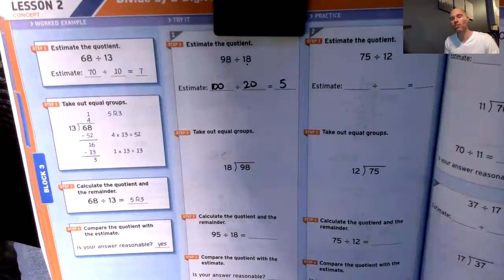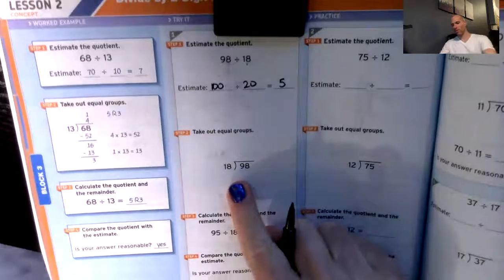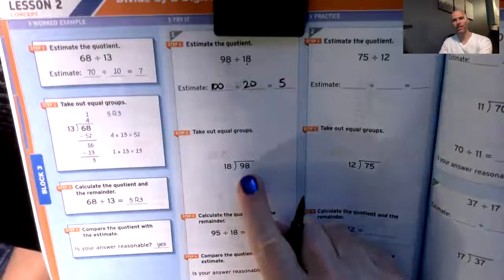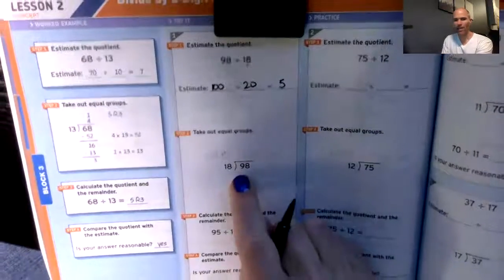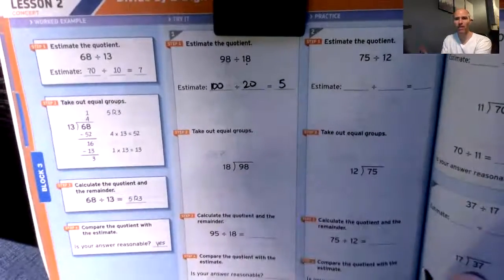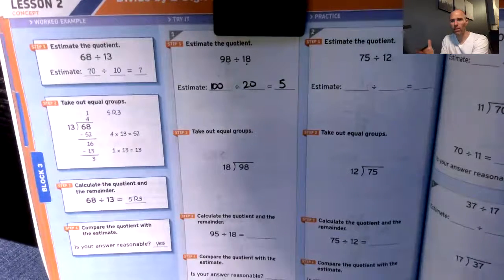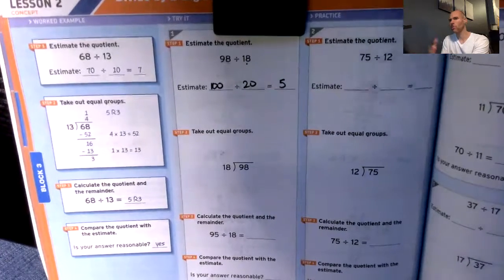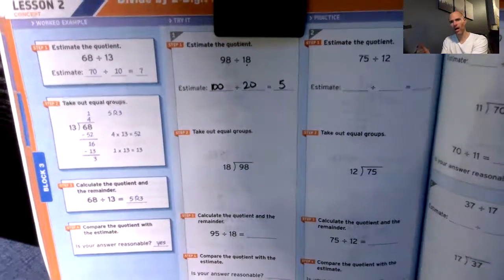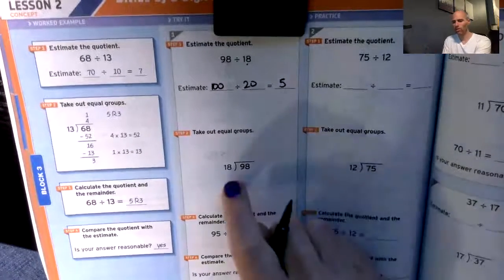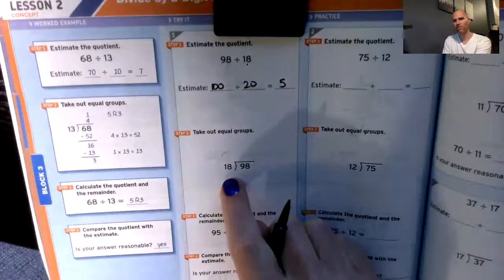And we can actually use that fact to help us do the math more easily, because next we have to do 18 into 98. And well, 18 doesn't go into 9, so I have to figure out how many times does 18 go into 98. Maybe I don't really know, but my estimate just said it was 5. So maybe I should just try 5 and see if that feels right, or if it's a little too high or a little too low. So let's try 18 times 5.